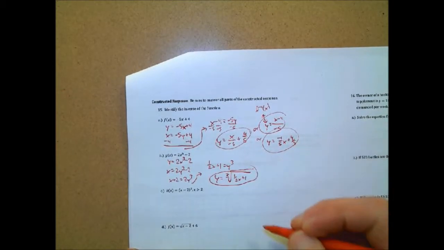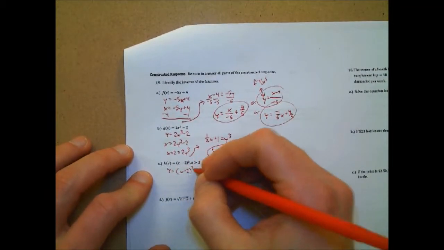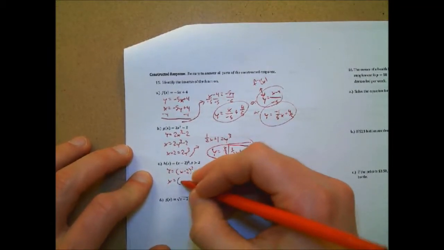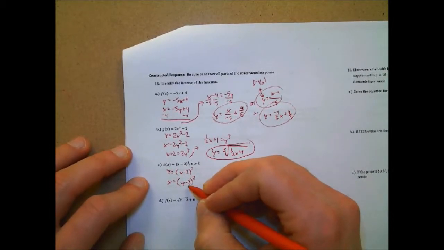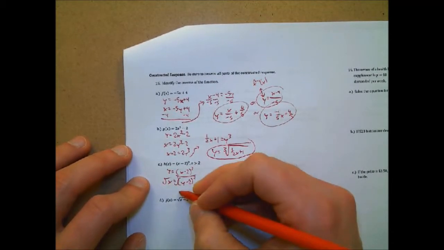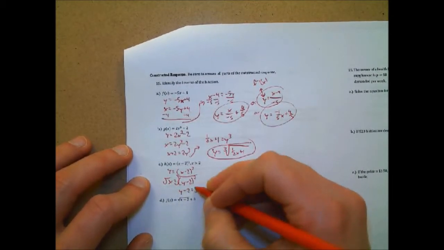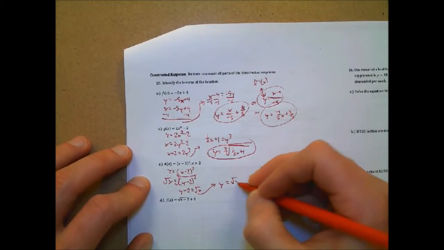Same thing here. Swap the x and y. Solve for y. Now here we would not add 2 first, right? We have to get rid of the square. So we're going to square root both sides first, and then we'll just add the 2 over, and so we get y equals root x plus 2.